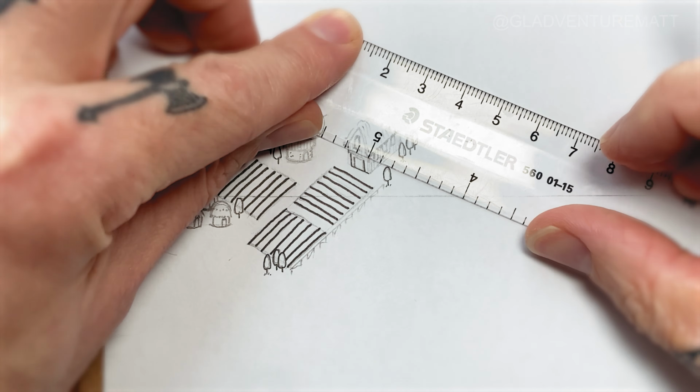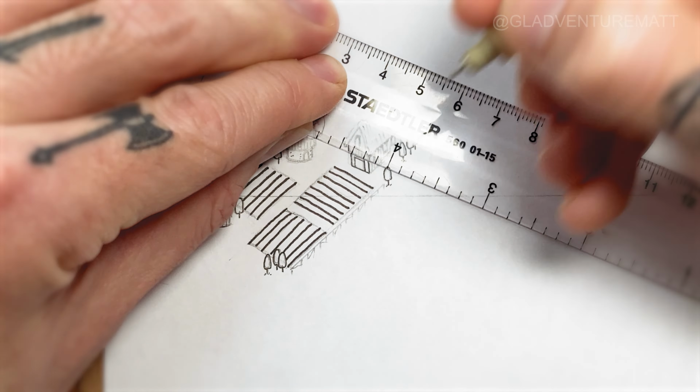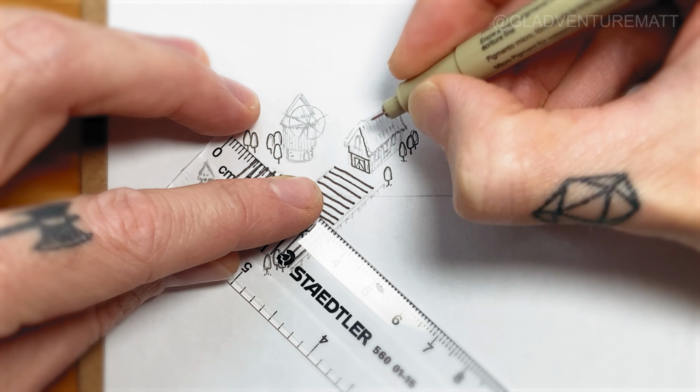So let's keep going and finish off this first example, using my ruler where I need to.